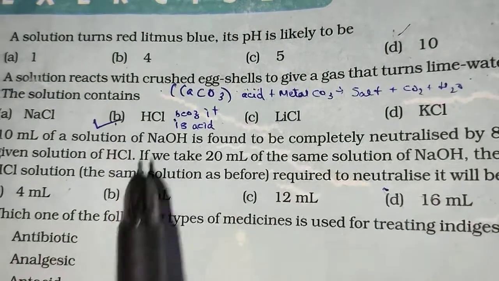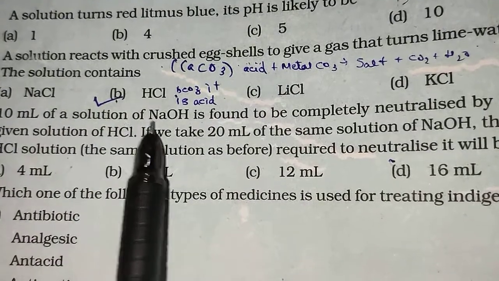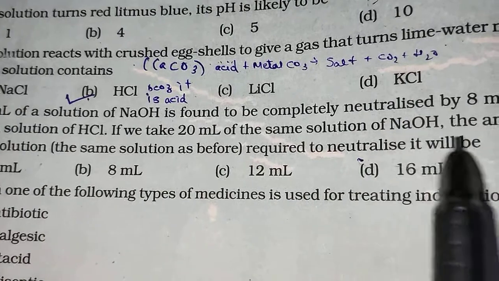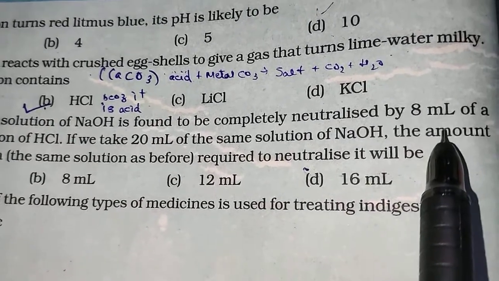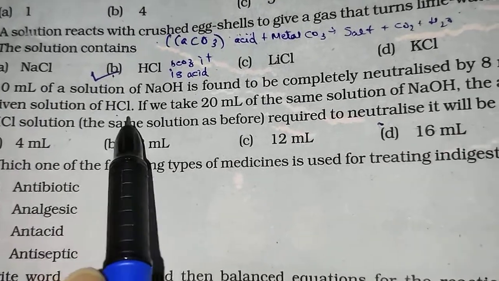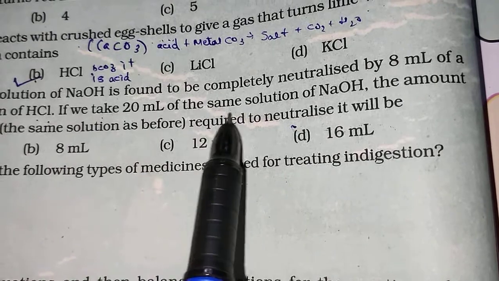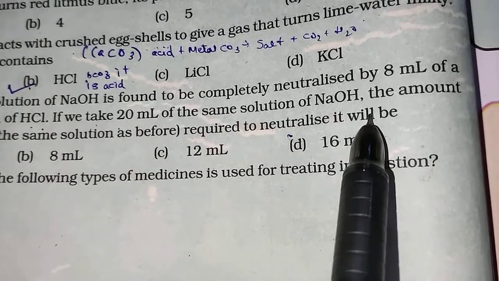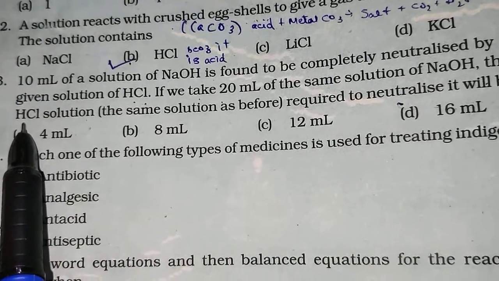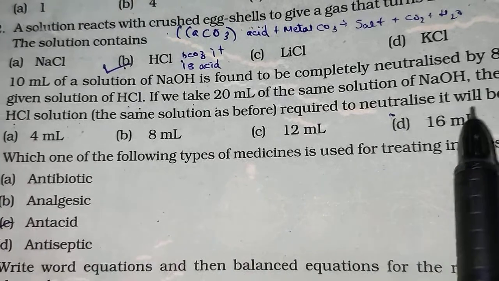This is HCl, option B. Next: 10 ml of a solution of sodium hydroxide is found to be completely neutralized by 8 ml of a given solution of HCl. If we take 20 ml of the same solution of sodium hydroxide, the amount of HCl solution required to neutralize it will be?